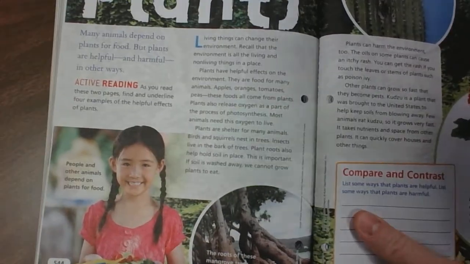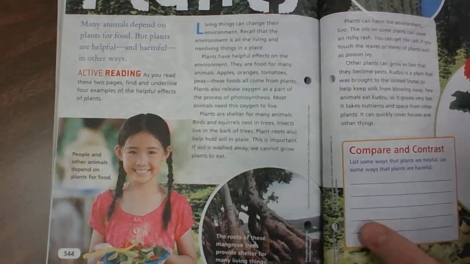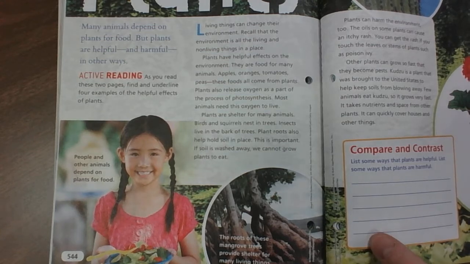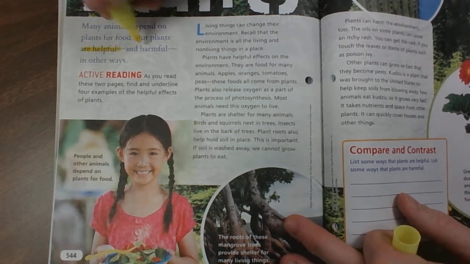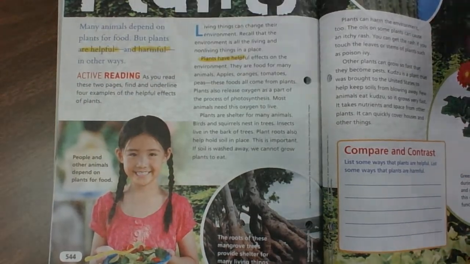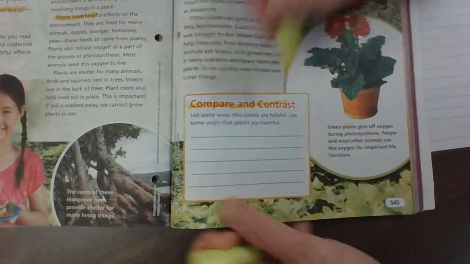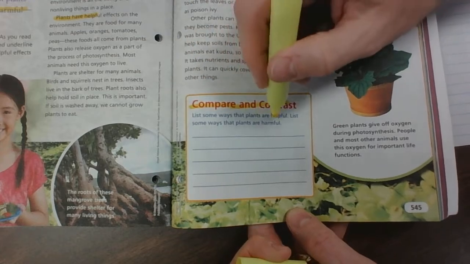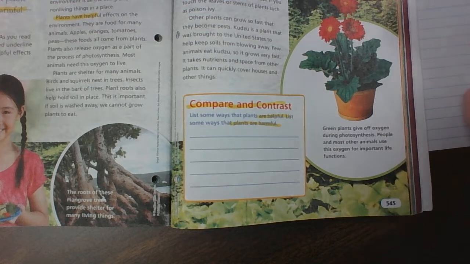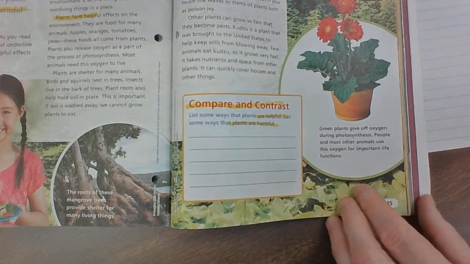So page 544, roles of plants. You're going to read about the plants. Many animals depend on plants for food, but plants are helpful and harmful in other ways. You're going to read how they're helpful and harmful. So read plants that have helpful effects, plants that can harm the environment, and now you're going to compare and contrast. List some ways that plants are helpful, list some ways that they are harmful. If you want to split it in half and do a helpful and harmful category, you can. But I need complete sentences and write them out. All right.